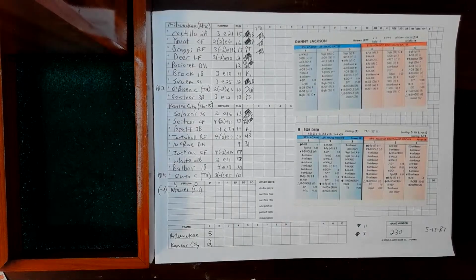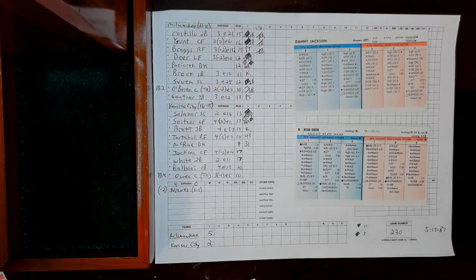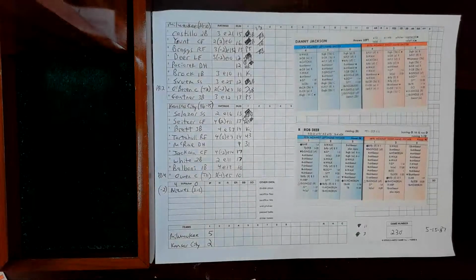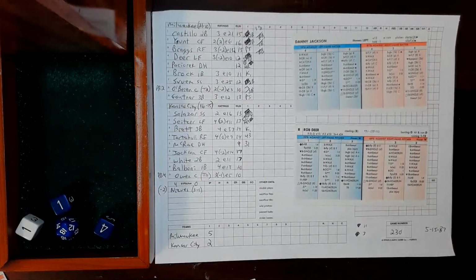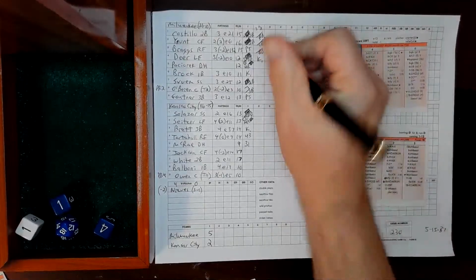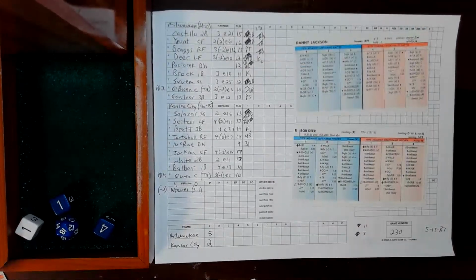Bases are loaded, nobody out. We're in the same situation pretty much as last inning. So Danny Jackson's got to face Rob Deer, and Deer could put this game out of reach with one swing of the bat. 1-5, but he doesn't. He strikes out, going for the downs and didn't get it. Strikeout number 2 for Danny Jackson.